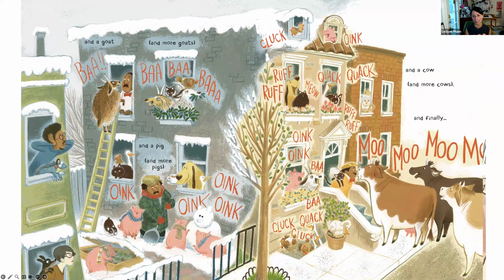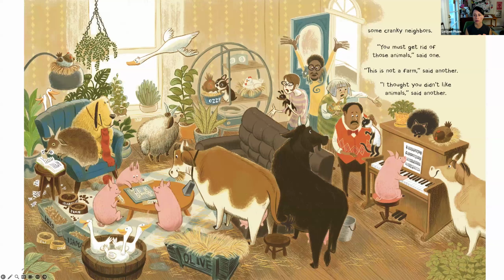And finally, here come our neighbors. Some cranky neighbors. You must get rid of those animals, said one. This is not a farm, said another. I thought you didn't like animals, said another. And again, this page is filled with clues. Ozzy, Isabel, Olive, Ishmael, Iris, Eli, Emily, E-I-E-I-O.